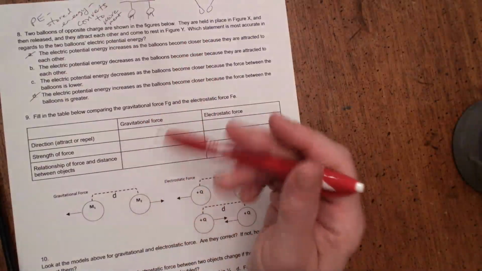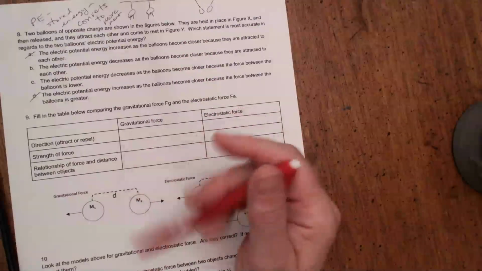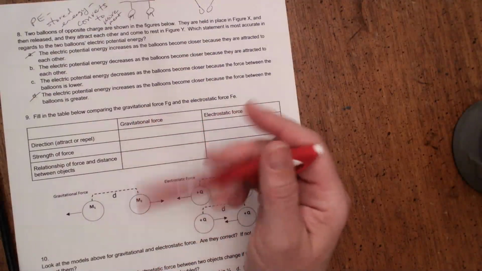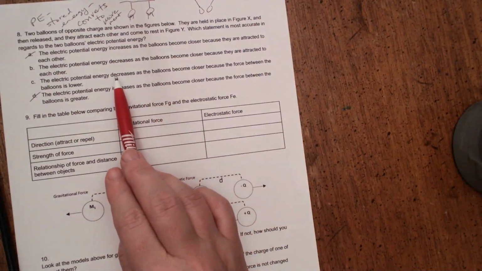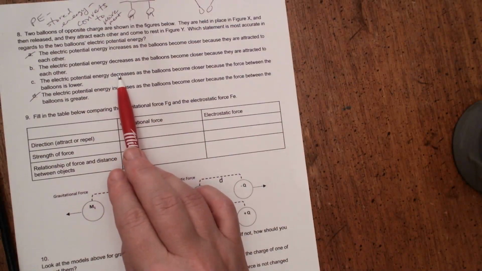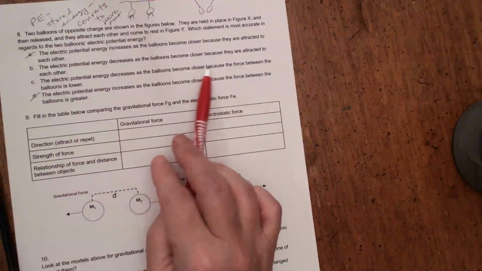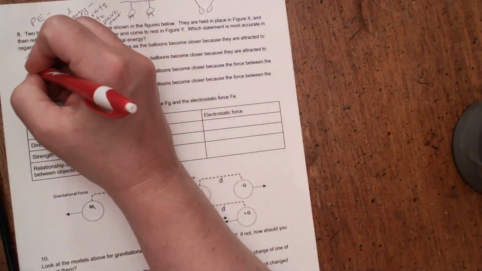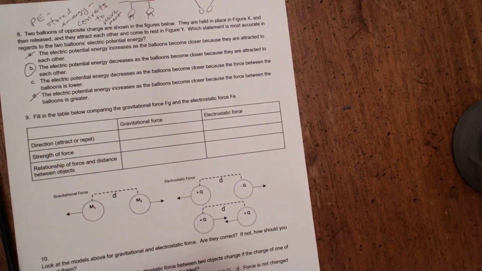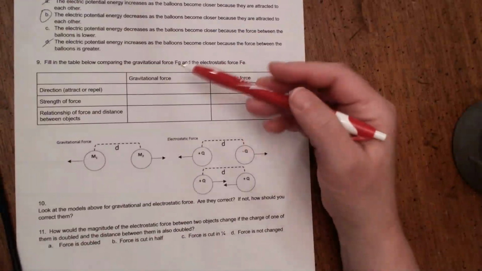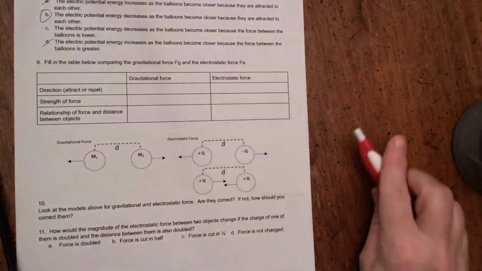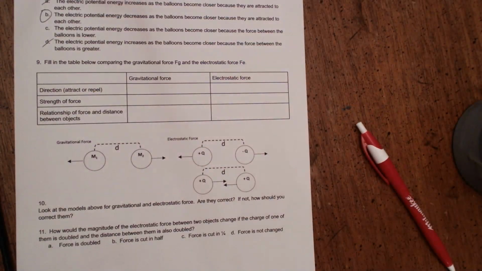And we'll talk about that in a few minutes when we get to the bottom part of this, which will be, I think, in the next video. But potential energy is different than force. So we're going to choose B because that is the best description. And I've got this section remaining. I'm going to do it in the next video because this one's gotten almost 10 minutes long. So see you soon.